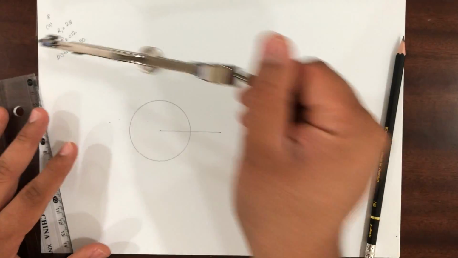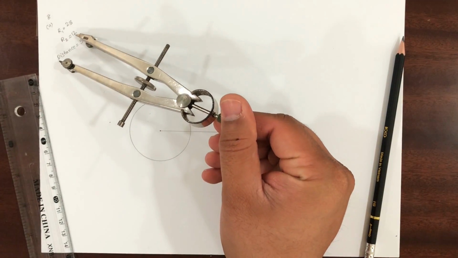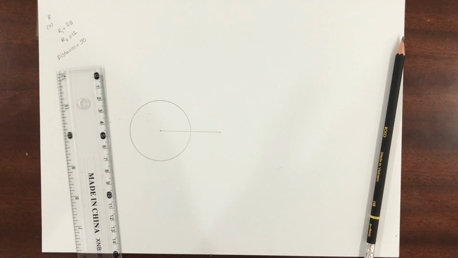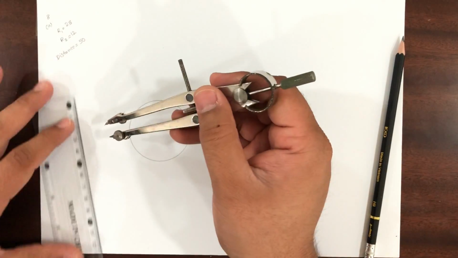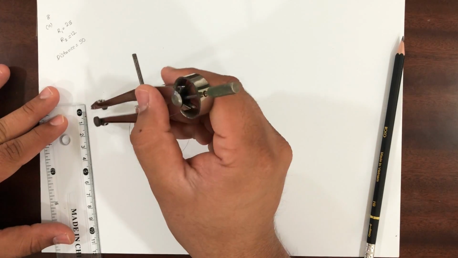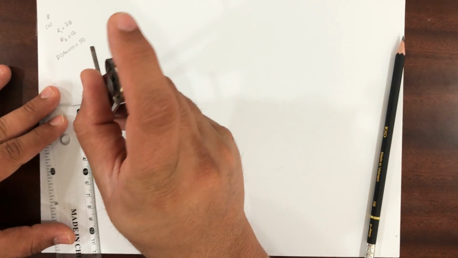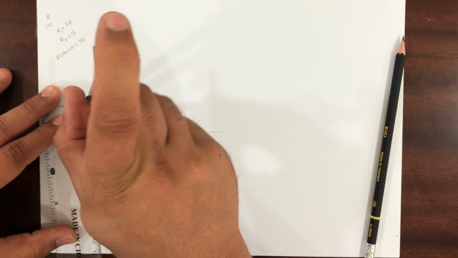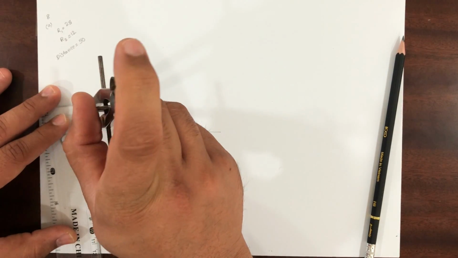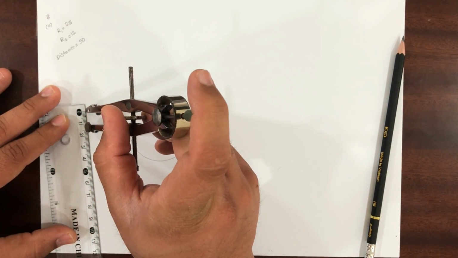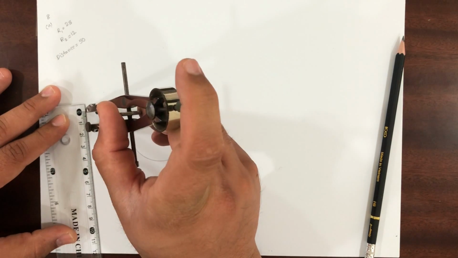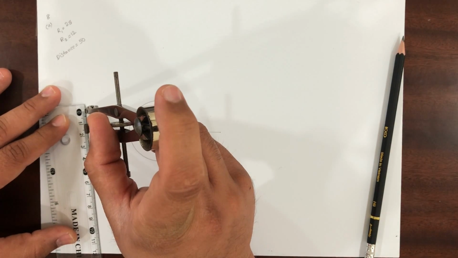On the right side, the second circle radius is 12. So take the scale, adjust the compass to 12, like this.